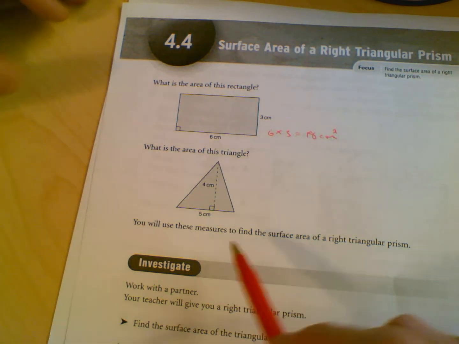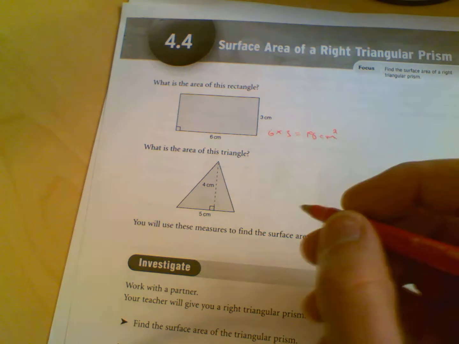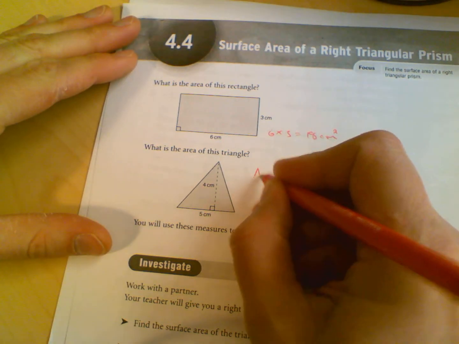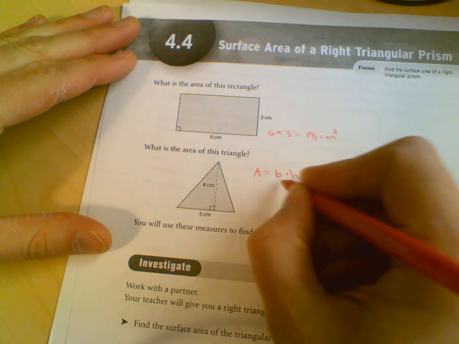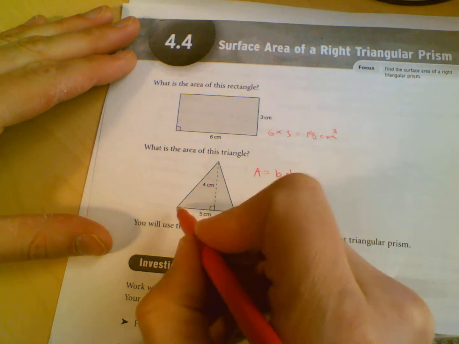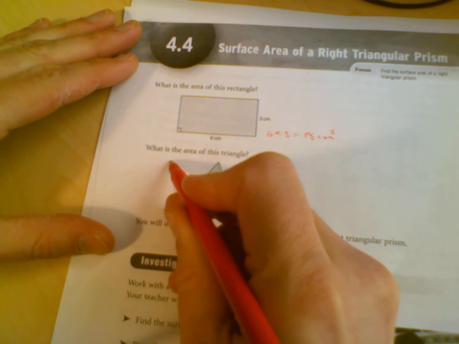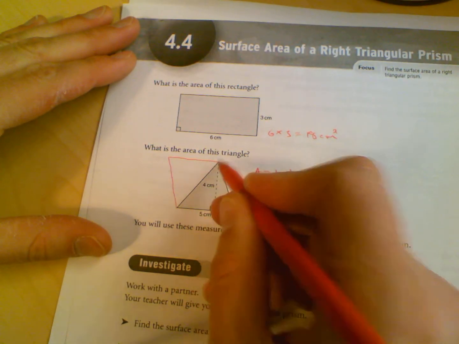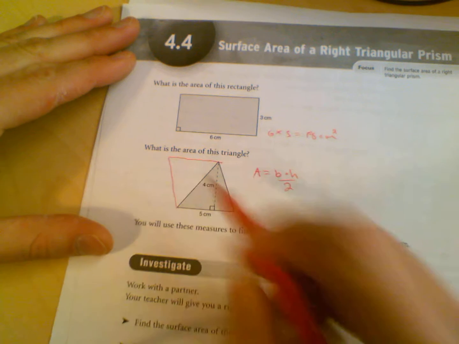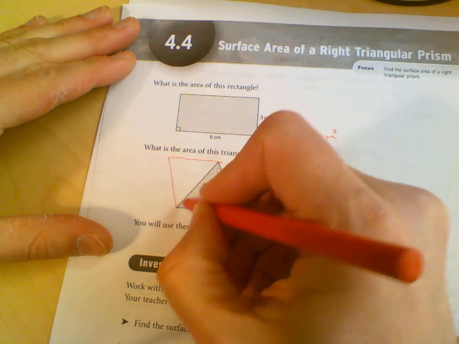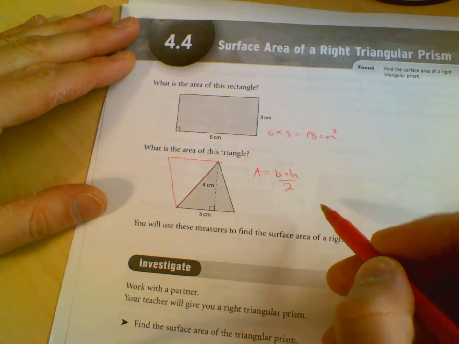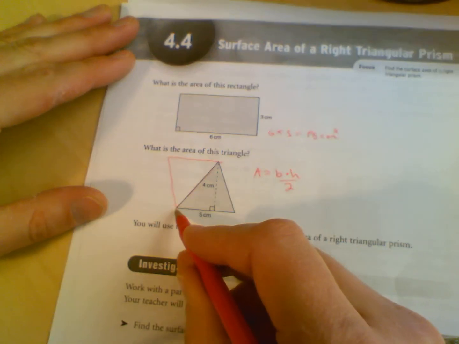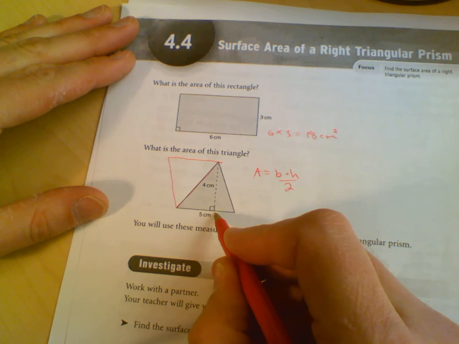And now we'll review the area of the triangle. If I recall, the formula for the area of a triangle was base times height divided by 2, because when we did parallelograms, we discussed that if I had a parallelogram such as this, I would take base times height. And if I were to cut it in half, I end up with two triangles, so each triangle would be half.